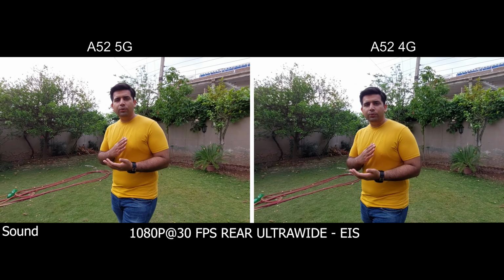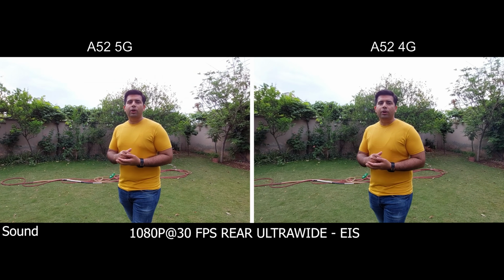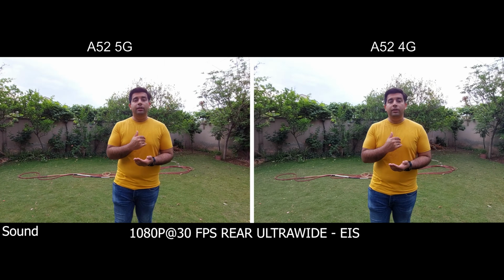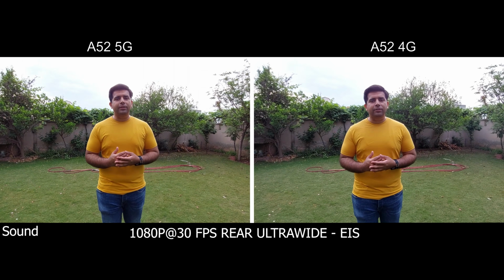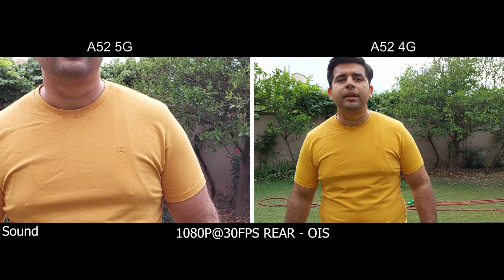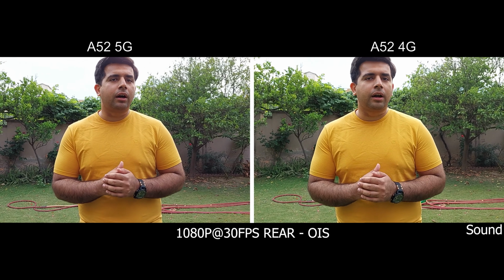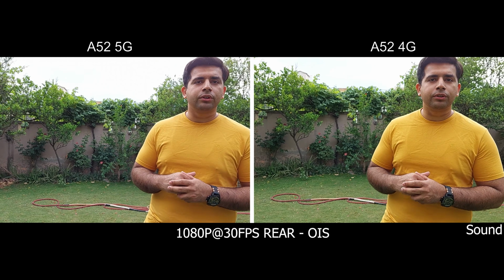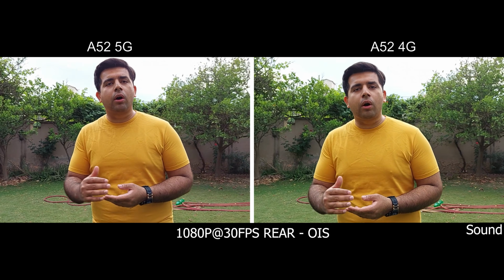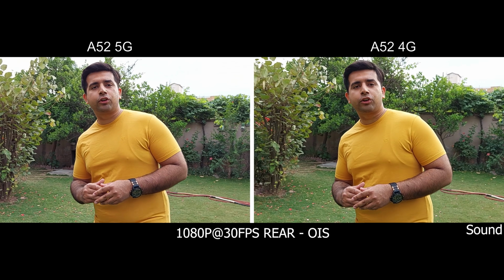So this video will be the most stable of all the clips that you saw. That is because it's a 30 frames per second full HD video clip, and in this mode the optical image stabilization works. Obviously the OIS does not come in when you are recording in the ultra wide mode. However, when I switch to the wide mode on both the phones, you will find the video getting a whole lot more stable, and that is primarily because of the OIS coming into action.